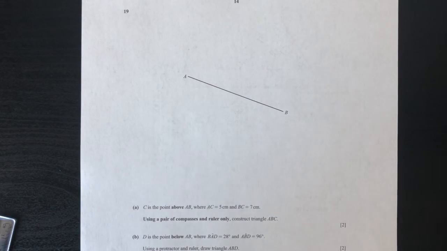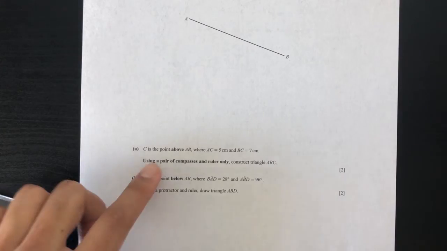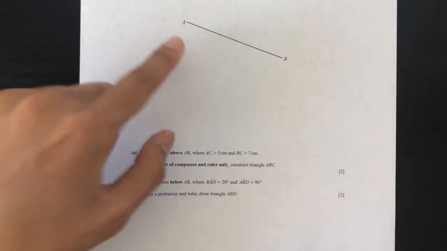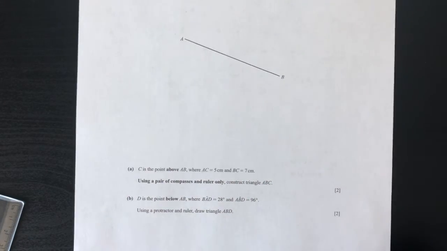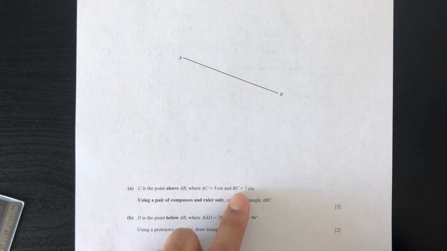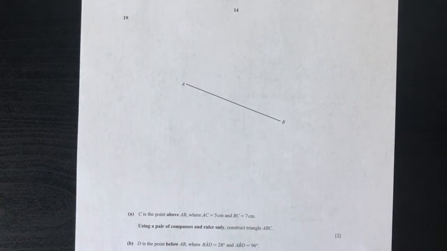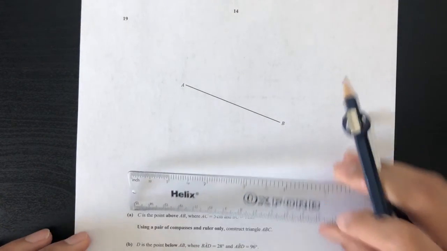This is question number 19. We have the line AB. Part 1: we are saying that C is a point above AB, where AC is 5 centimeters and BC is 7. So let's find the length of AC.